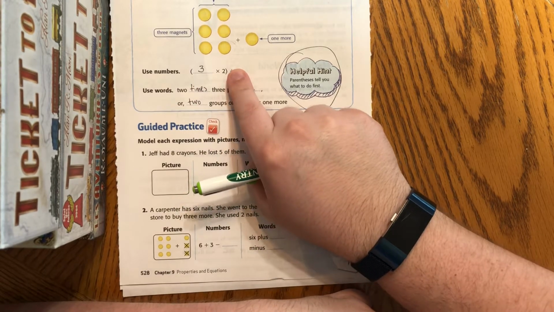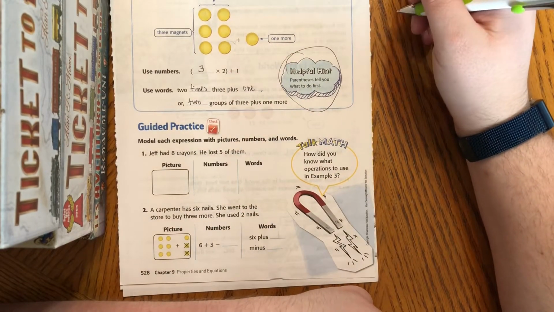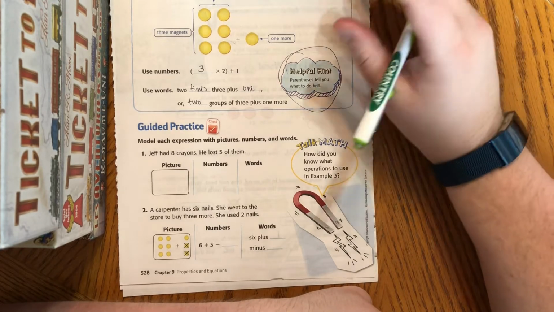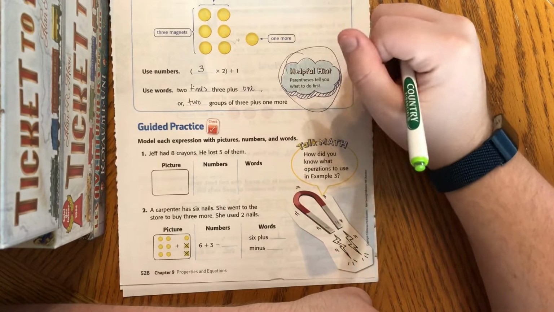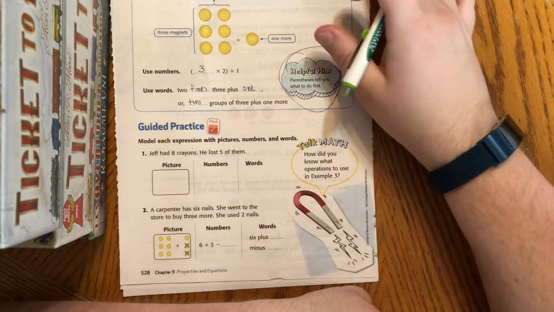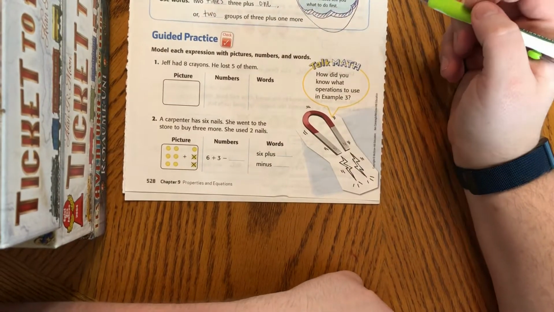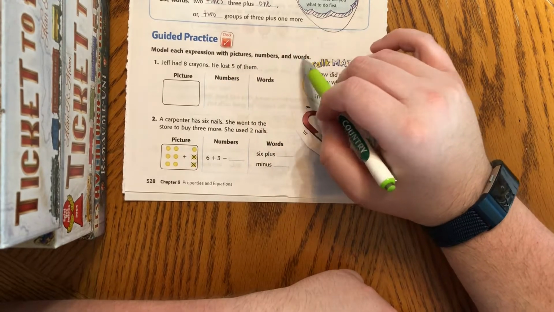So later on, as we're writing equations and figuring them out, we will work with certain operations and expressions first before we do other operations. But that's for another lesson down the road. Okay, so let's go ahead and work through these guided practice. We have to model each expression with pictures, numbers, and words.